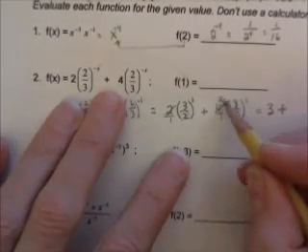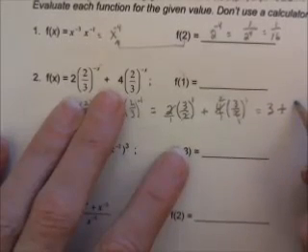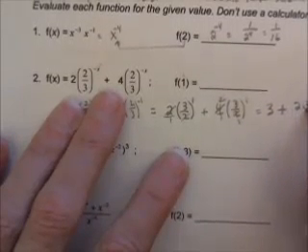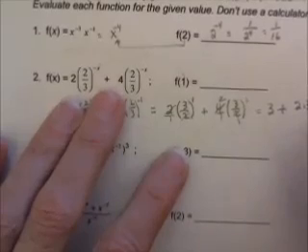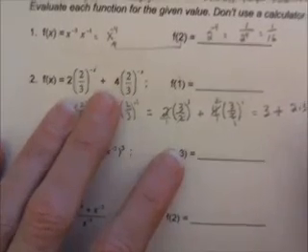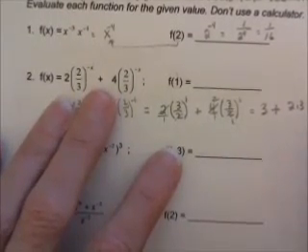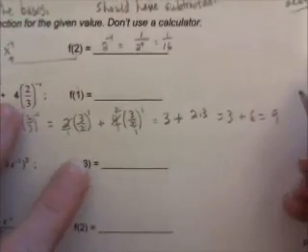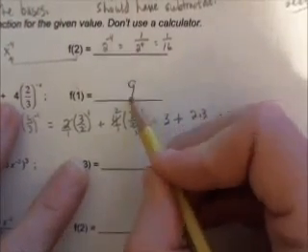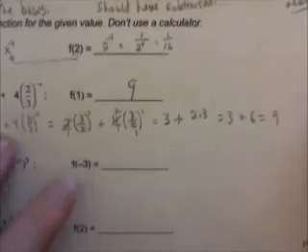And so we're left with 2 times 3, which is 6 over 1 times 1. So 3 plus 6 is 9. So this final answer, f of 1, is equal to 9.